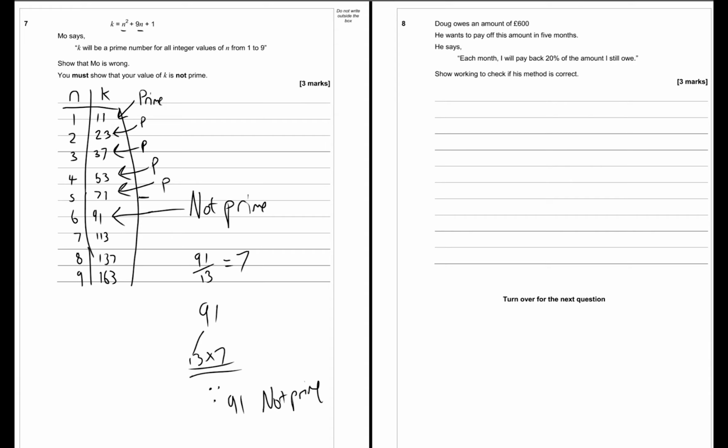He wants to pay this amount off in 5 months. He says, each month I will pay back 20% of the amount I still owe. Show working to check if his method is correct. Okay, so let's split this up into every month. So for the first month, how much does he owe?